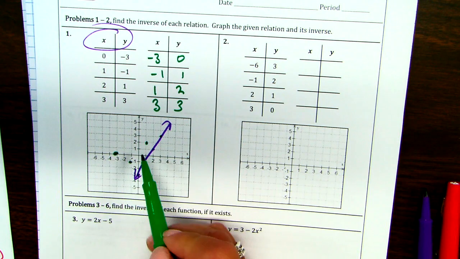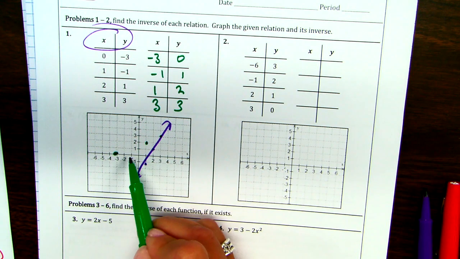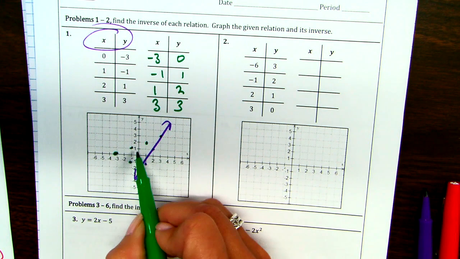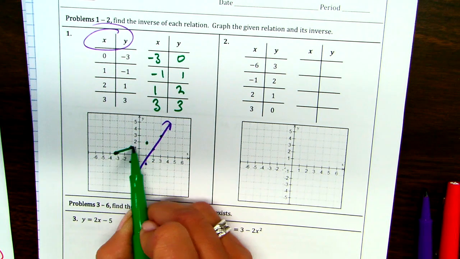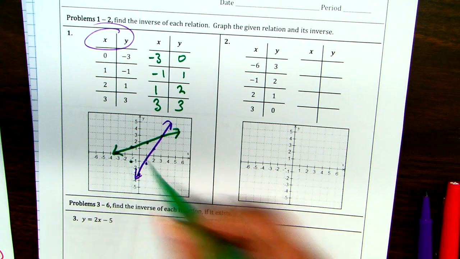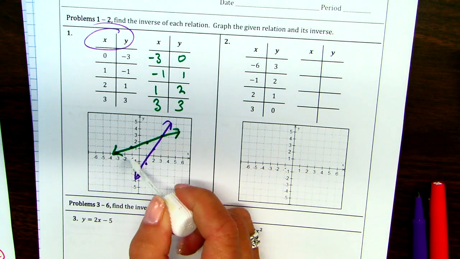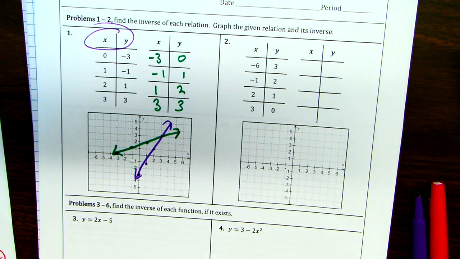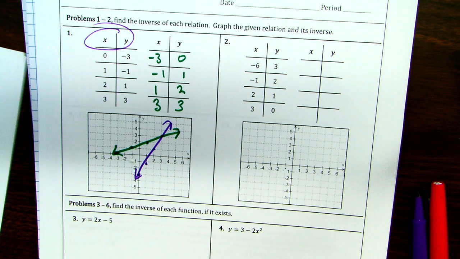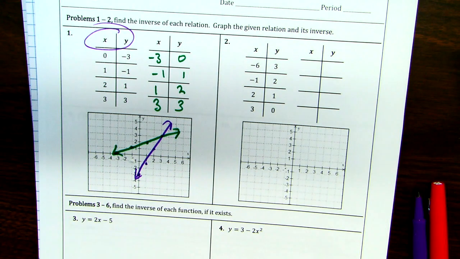And you can see, even with my not using a ruler or anything, it kind of goes on either side of your identity function of y equals x. Okay, so you can skip number 2.